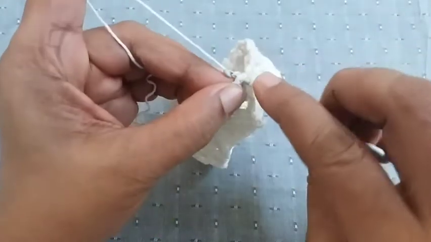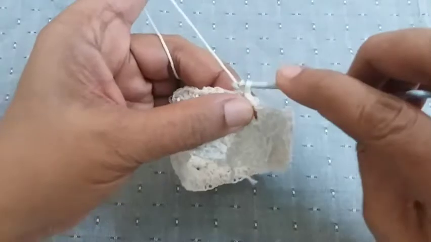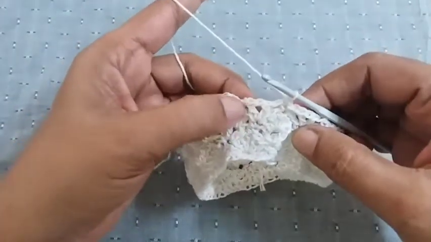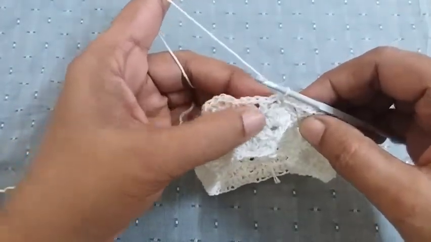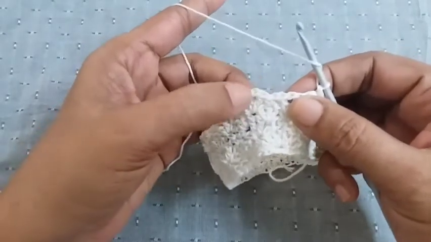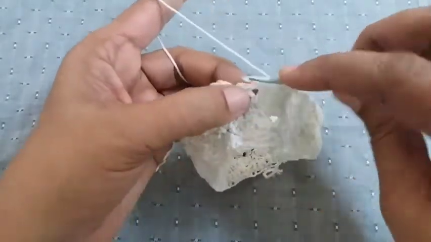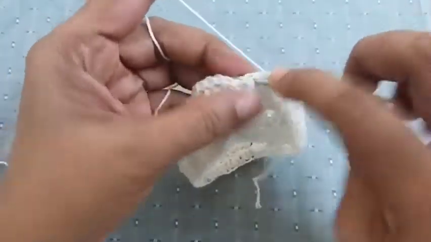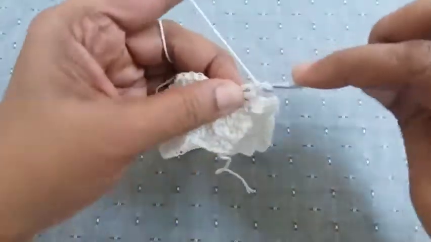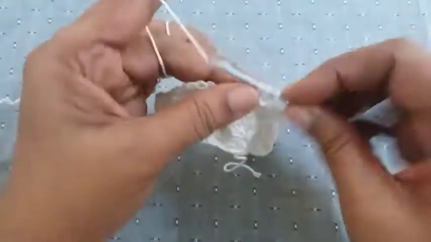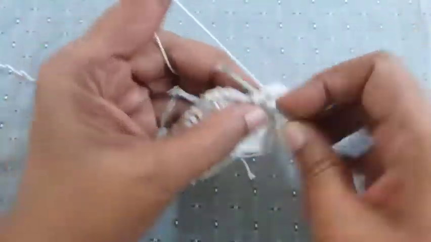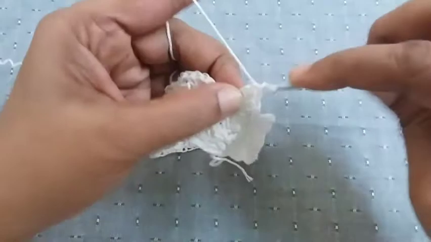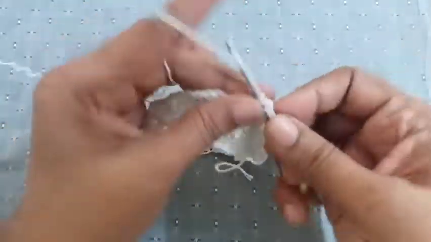So single crochet and usual 5 double crochets there. Increase is coming only here. We are going to make 5 double crochets into the V stitch here, 3, 4 and 5.